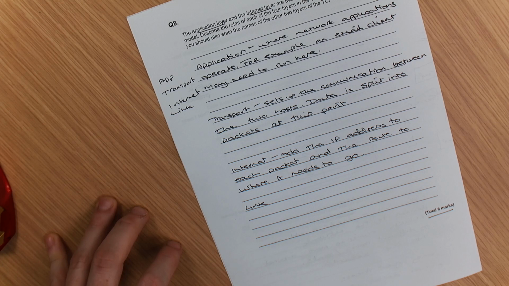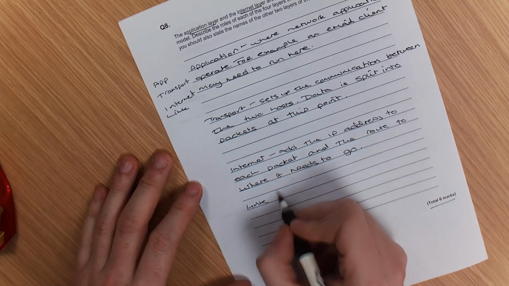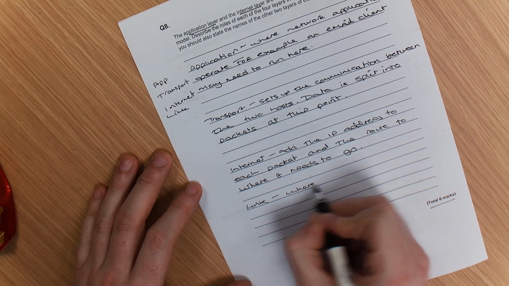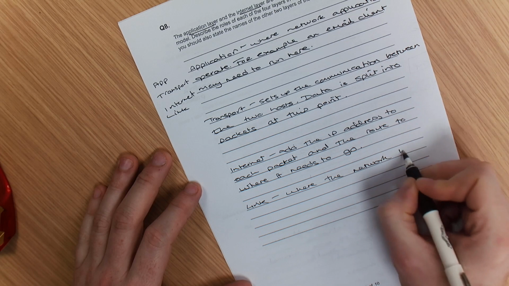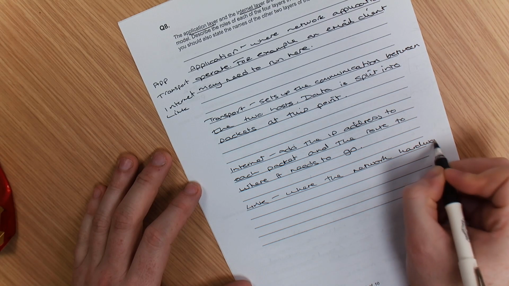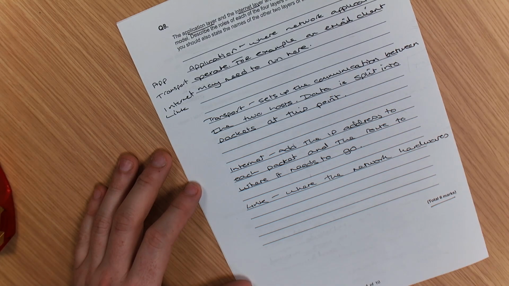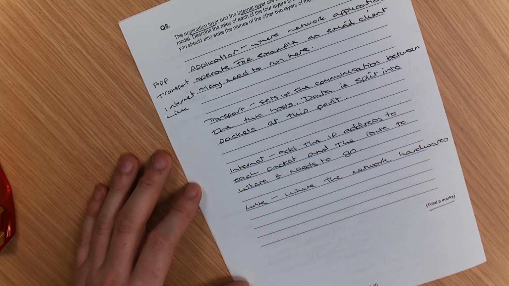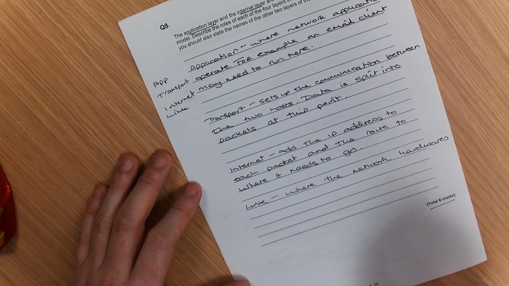All right, now the link layer, that is where the network hardware operates. Can anyone give me a piece of network hardware? That's the one I was looking for. Not the MAC address. That's an address of the hardware, which would be on the NIC. Yeah, which was said. All right?